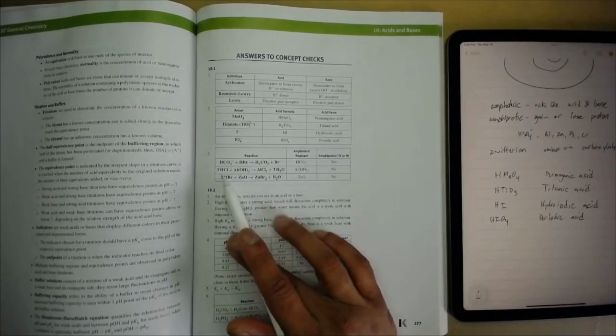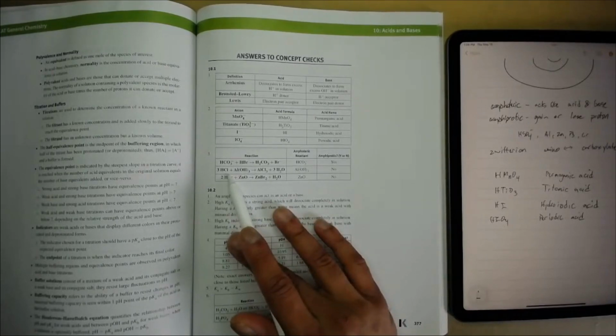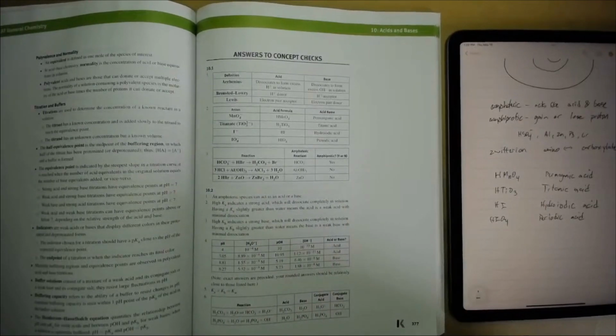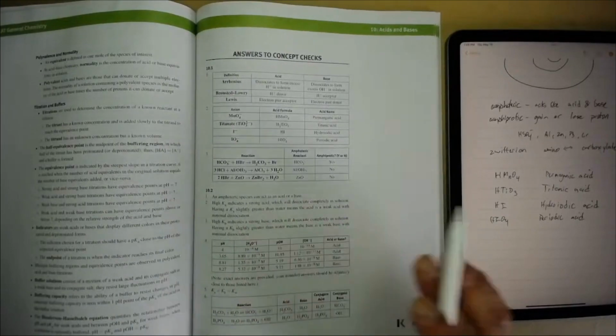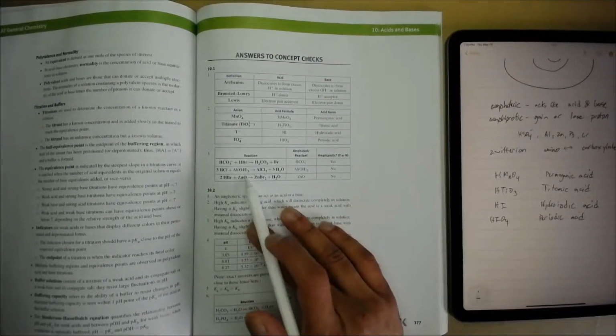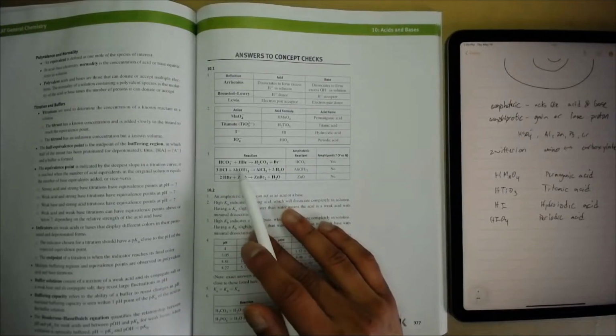Because it will accept, I guess not in the Bronsted-Lowry case, but in the Lewis case, it's accepting electrons.